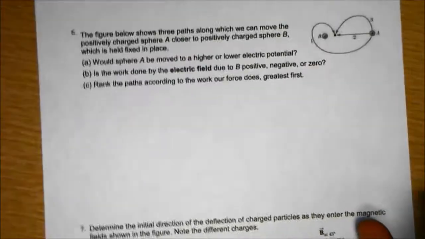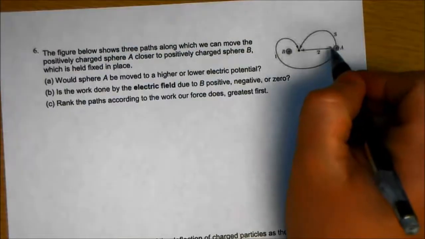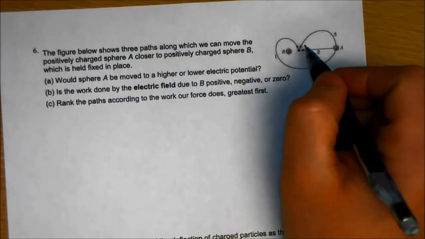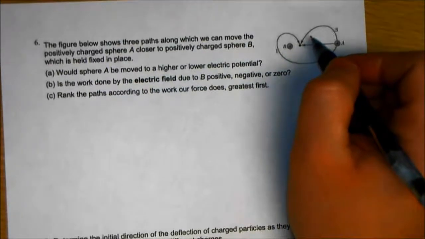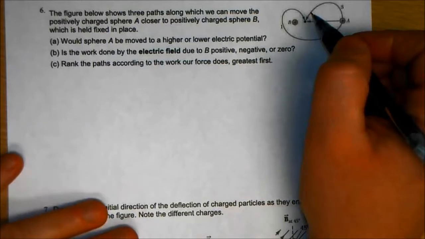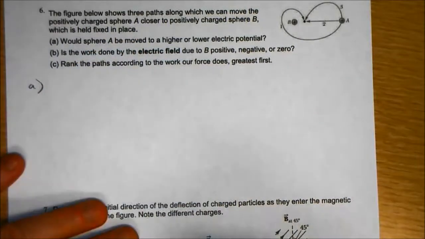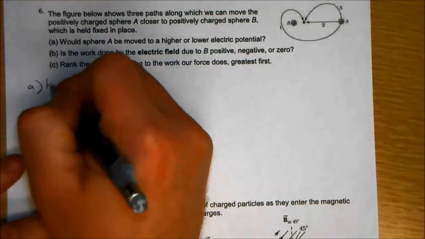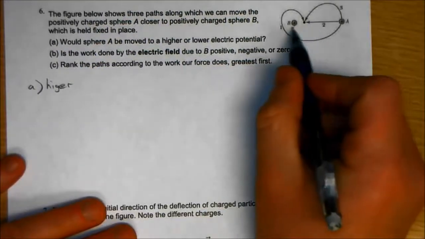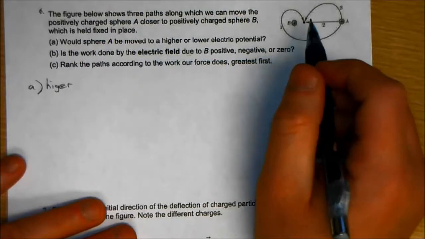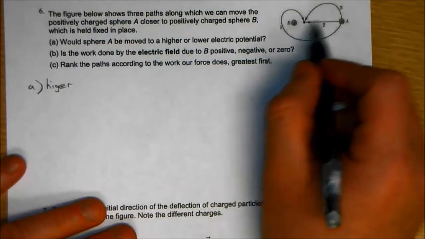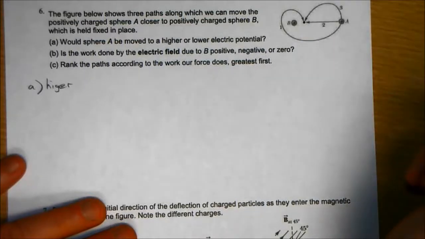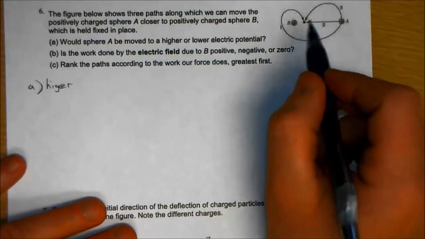So in this case, we have a positive charge that is moving from this point to that point, closer to the other positive charge B. So would A be moved to higher or lower electric potential? Well, you can look at it from several different ways. It's going to be higher because the higher potential is closer to the positive charge. What if it were a negatively charged particle you're moving from here to here? Doesn't matter because the potential is set up by the field.